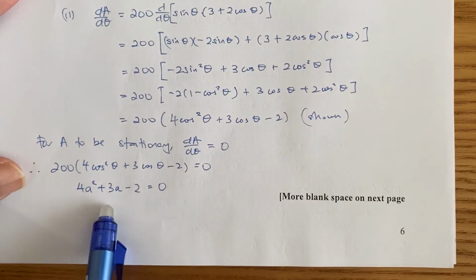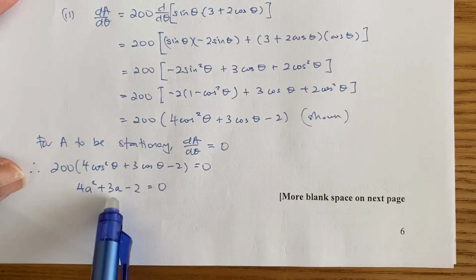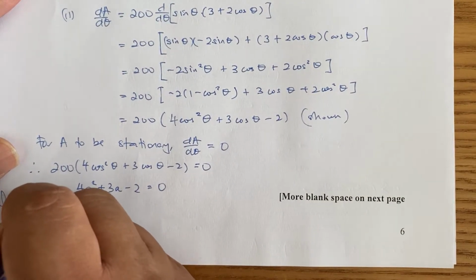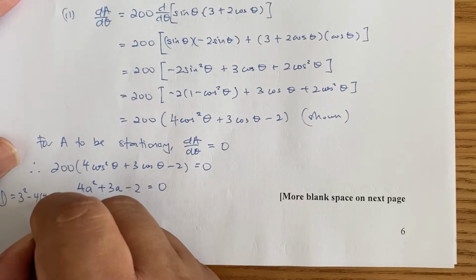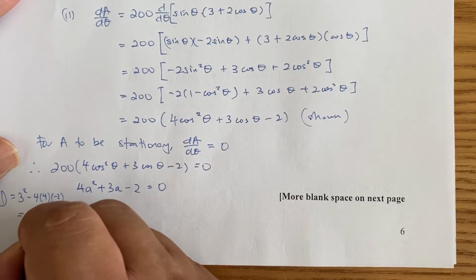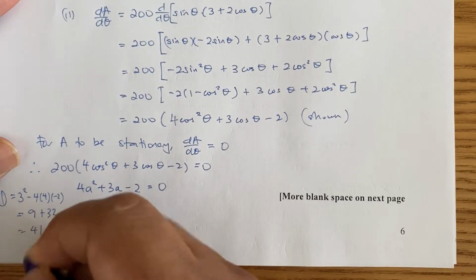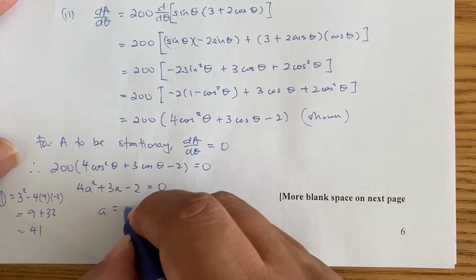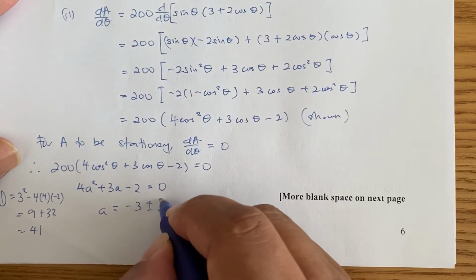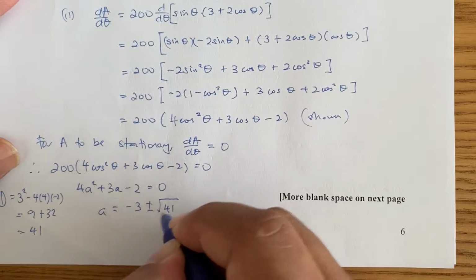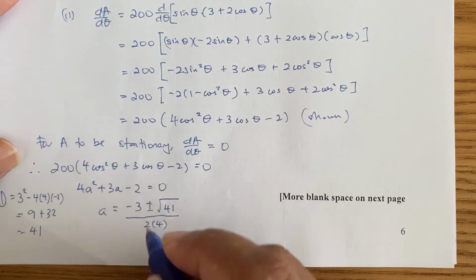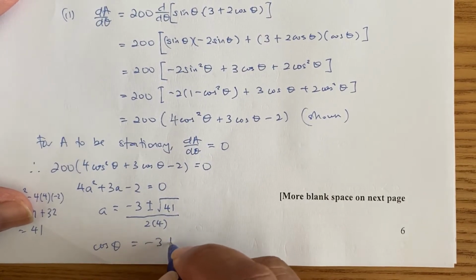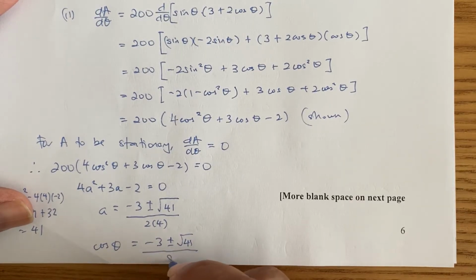I will do a rough check. I realize that the discriminant is not a perfect square. The discriminant is going to be 3² minus 4 times 4 times -2, so I will get 9 plus 32, which is 41. This cannot be square rooted nicely, am I right? So I have to use the formula: minus 3 plus or minus root 41, over 2 times 4. So my cos θ is (-3 ± √41)/8.